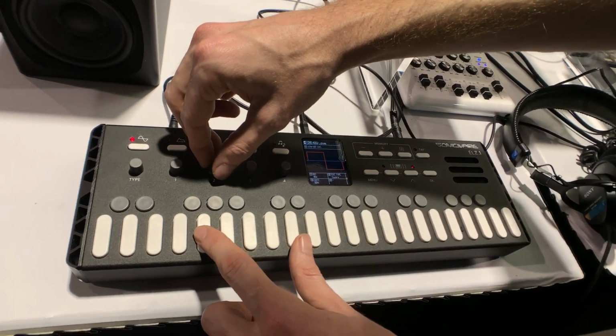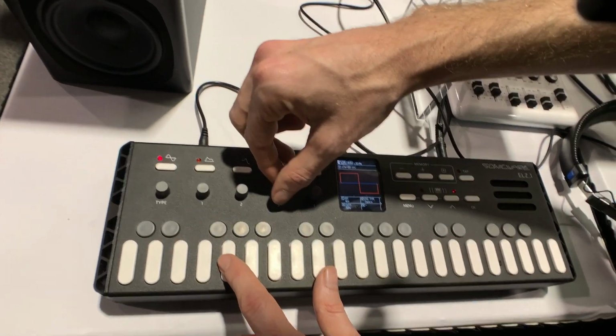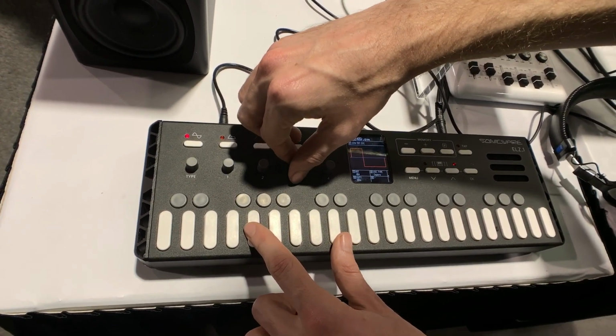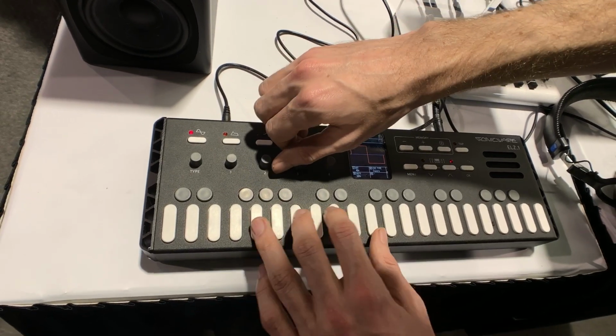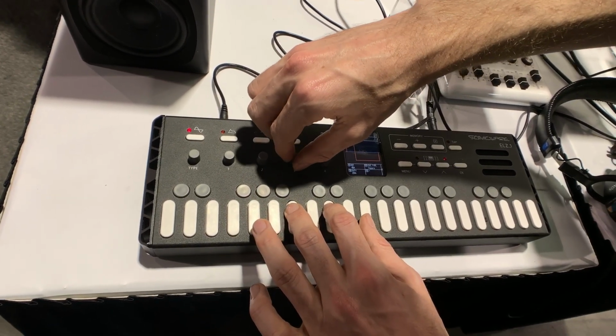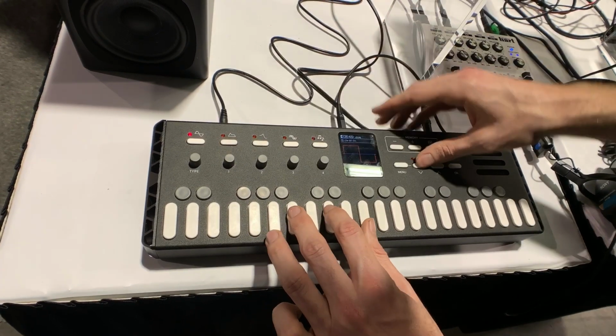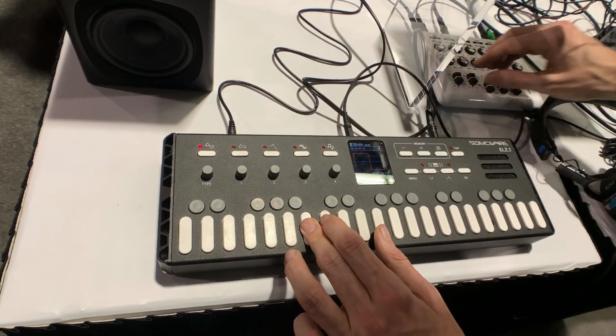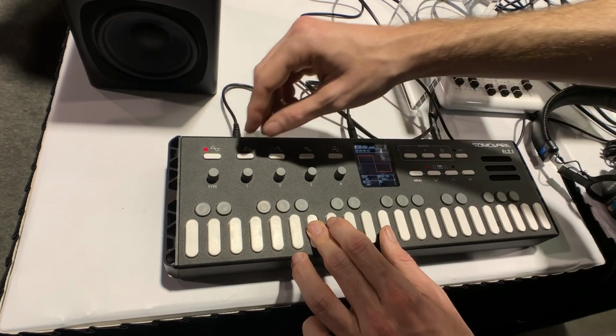So let's say I do a square wave and then I want to change the duty. Or if I want to go down and do a bass thing, and then change the duty.